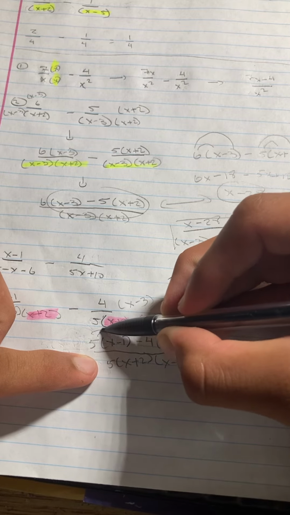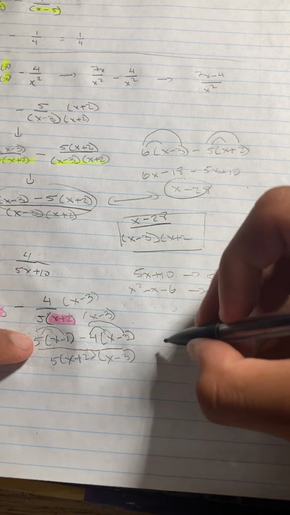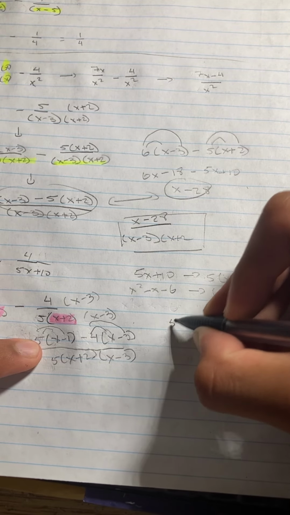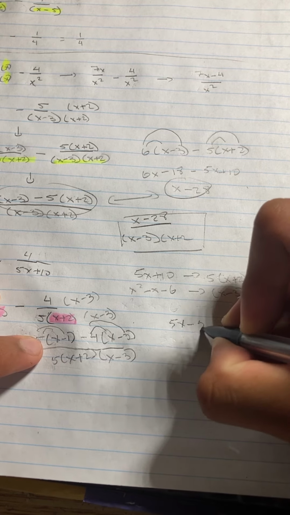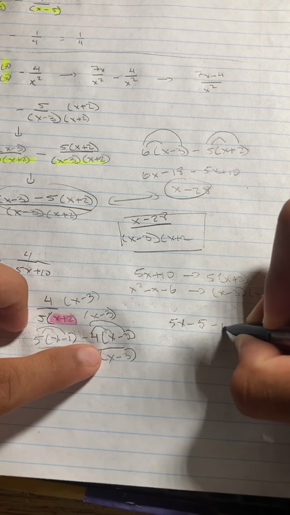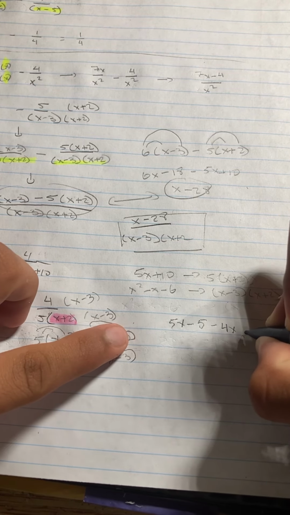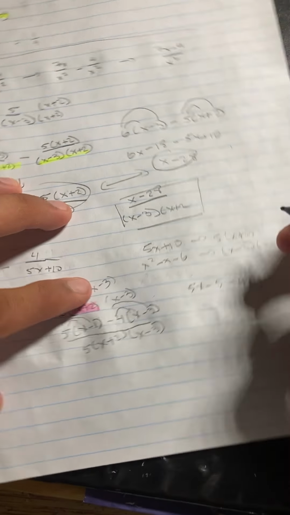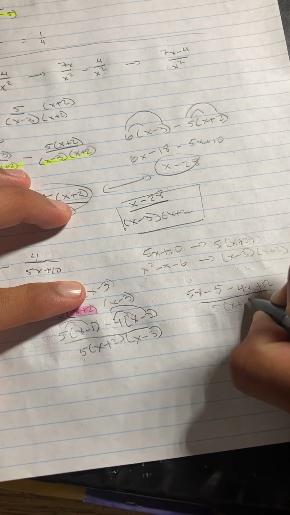The 5 times x, 5 times 1, and then the same on this side. So 5 times x gives us 5x, and then minus 5 times 1 is 5, subtracted by 4 times x is 4x, and then negative 4 times negative 3 gives us a plus 12. And this would be over the 5 x plus 2, x minus 3.